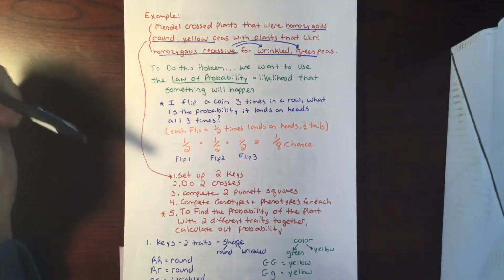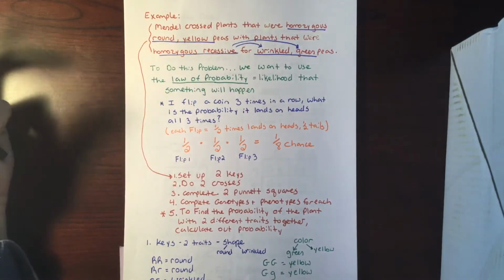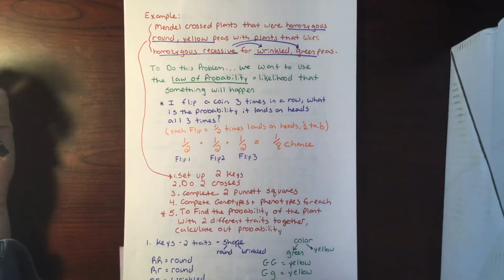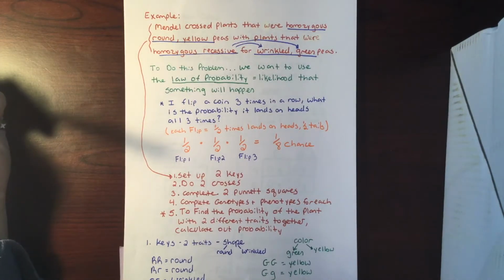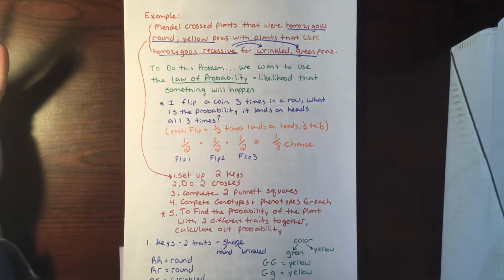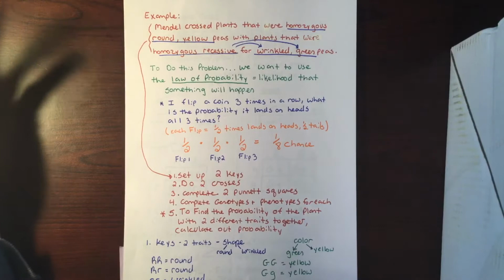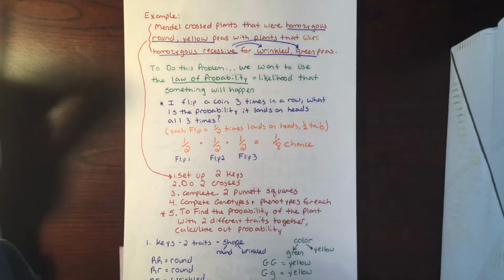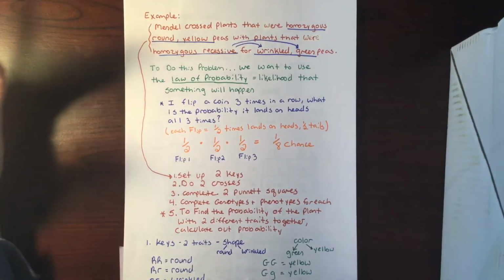So the first way we're going to do is with the 2 different Punnett squares. We have 2 different traits, so let's separate them out. And to do this, we're going to do something called probability, and we're going to use the law of probability, meaning what's the likelihood that something's going to happen? What's the likelihood that we'll get 2 of our dominant traits? What's the likelihood we'll get a dominant and recessive? What's the likelihood we'll get a recessive dominant?